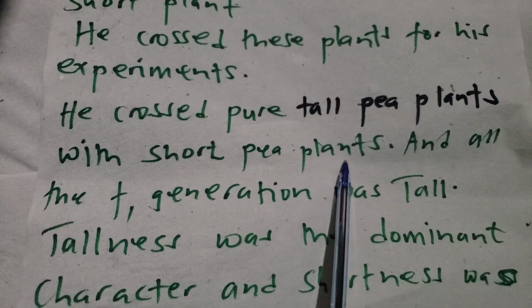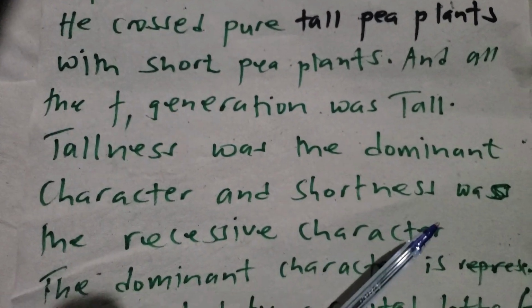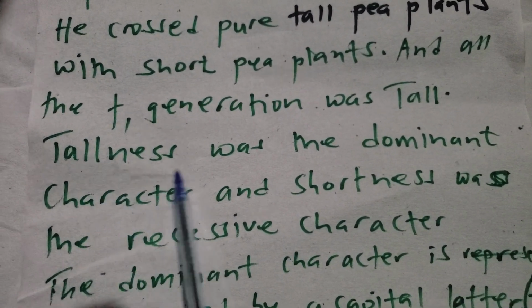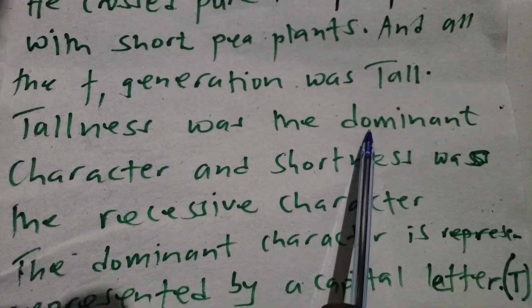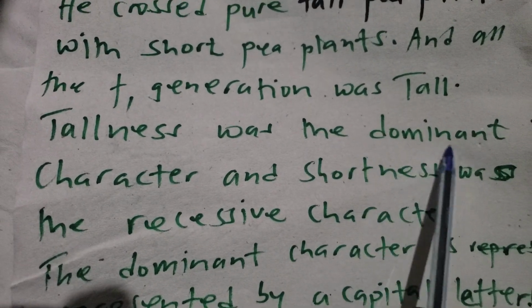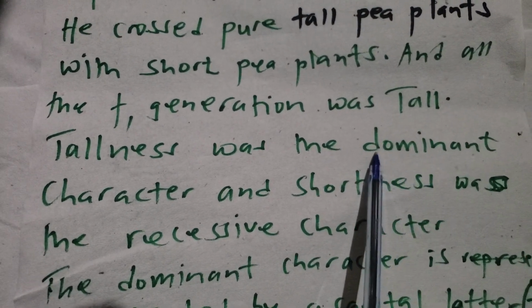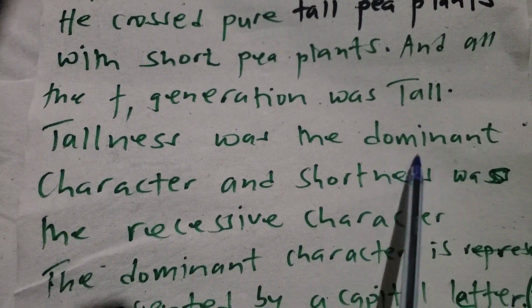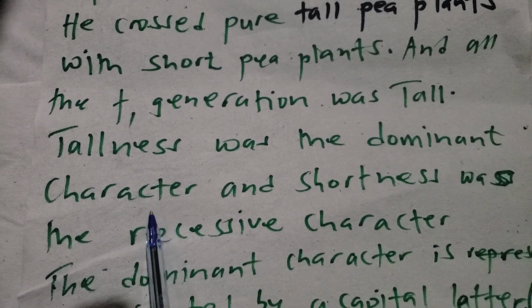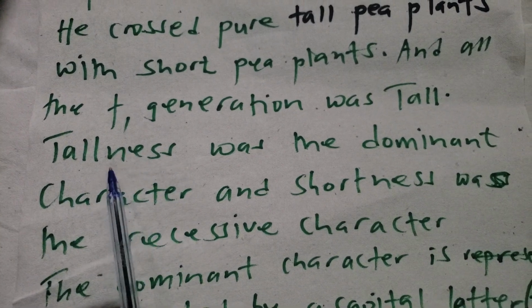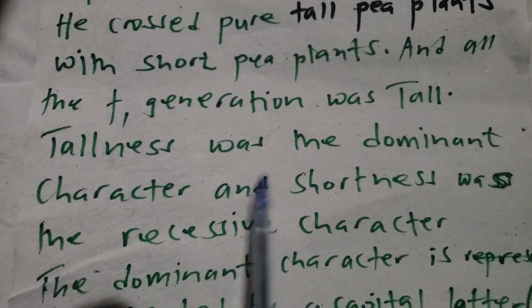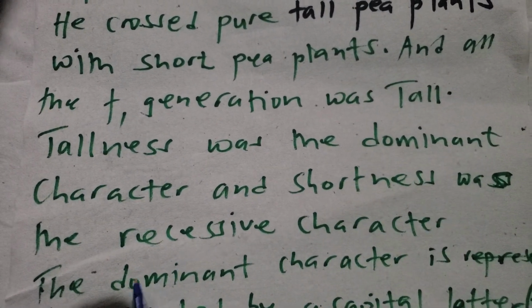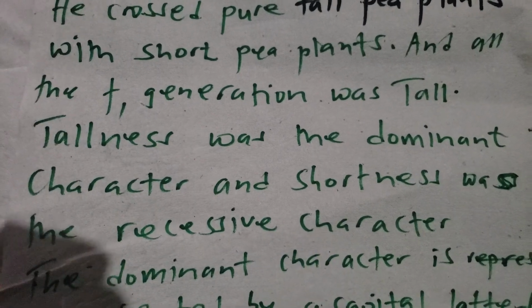We are saying that tallness was the dominant. Dominant means it had more power of expression than other genes. Tallness was the dominant character and shortness was the recessive character.